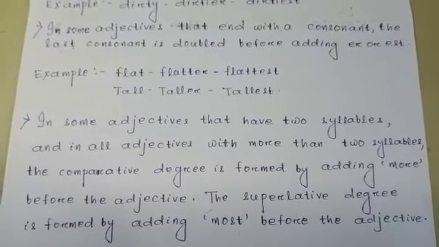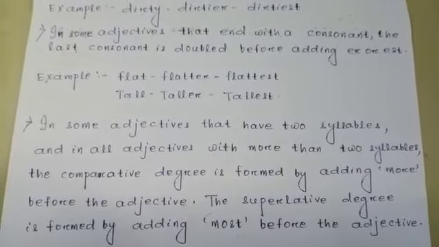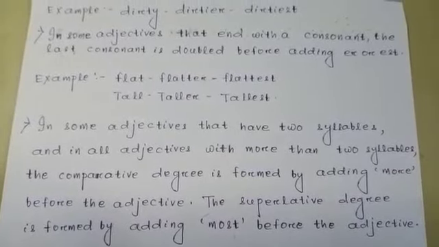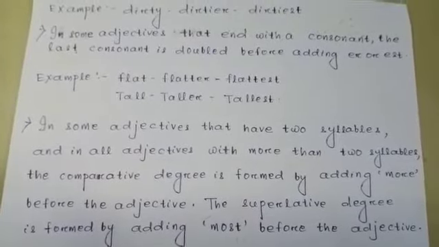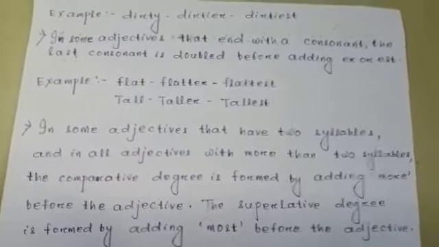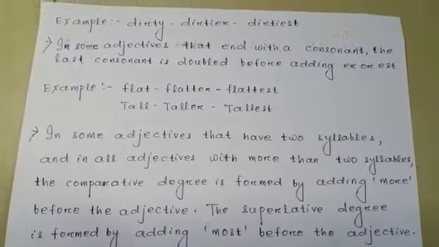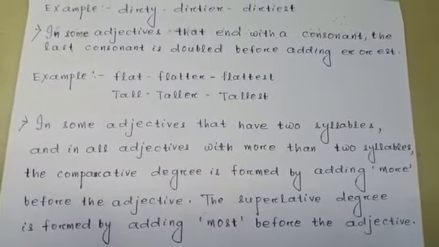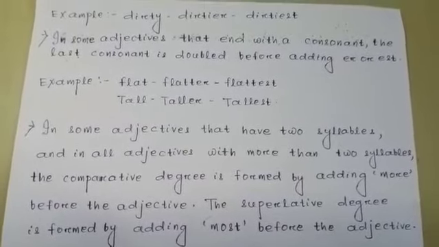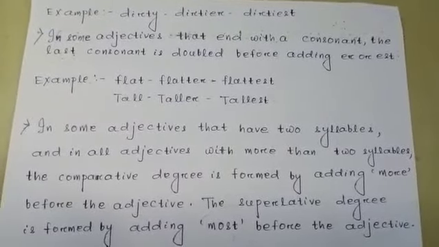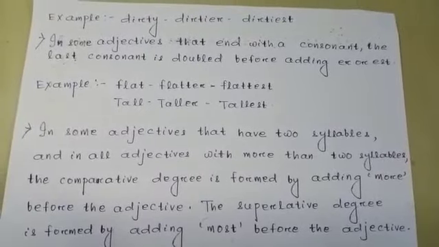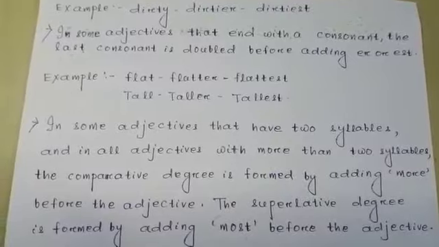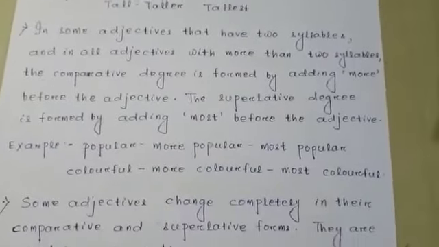Then in some adjectives that end with a consonant, the last consonant is doubled before adding er and est. So if any adjective ends with a consonant, while forming its comparative degree the consonant is doubled, and in the superlative degree also the same consonant is doubled before adding er and est. For example, flat, flatter, flattest. I can also give you more examples like fat, fatter, fattest.